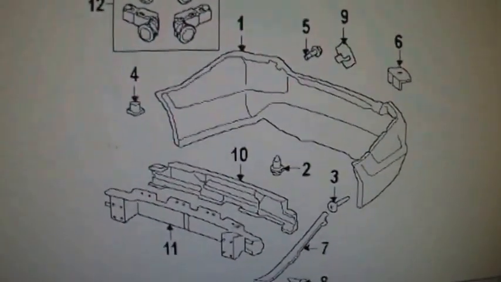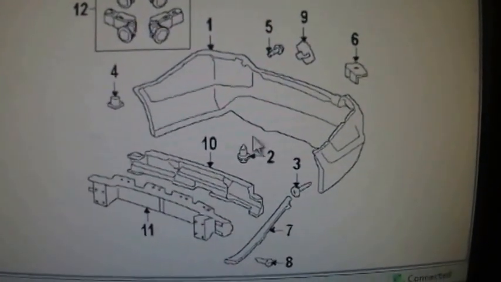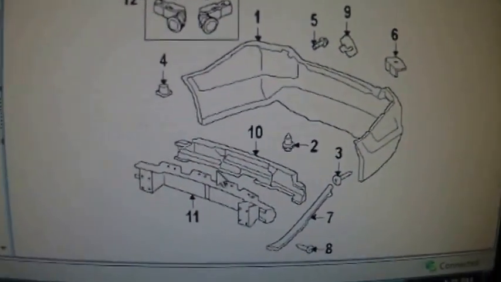So here we are with the estimate, and these are the components to the rear bumper. So we're going to be inspecting all these items here and seeing if any of them were damaged, and if they were, of course, replacement will be required.